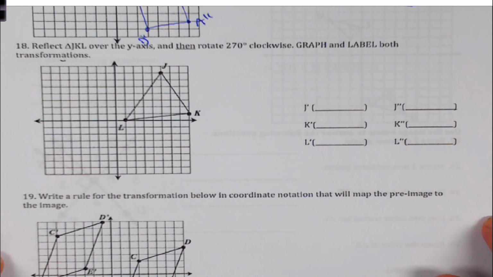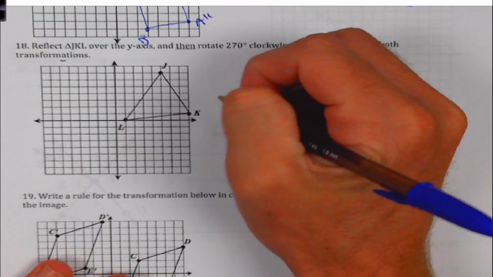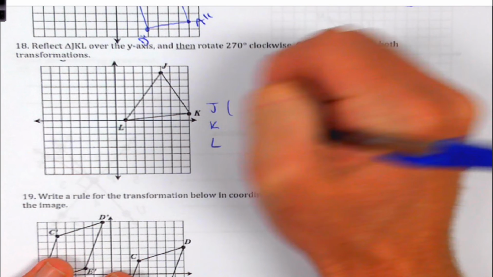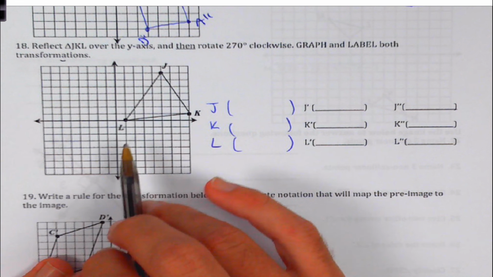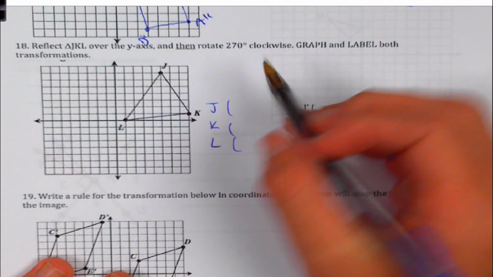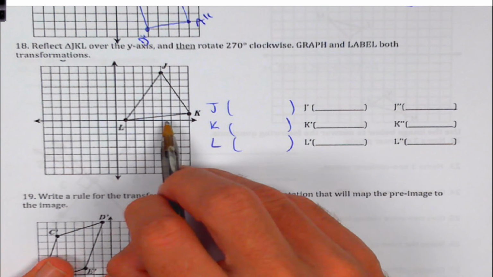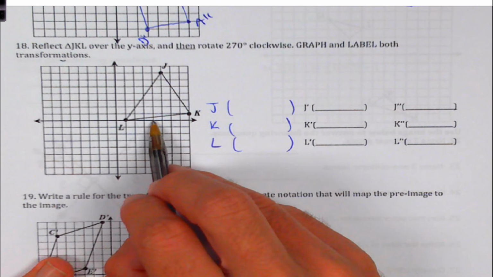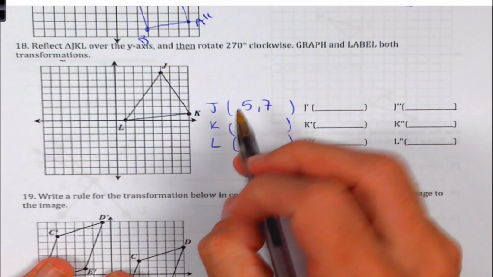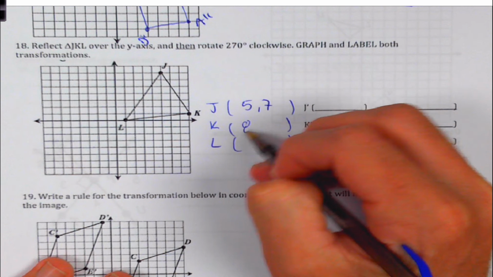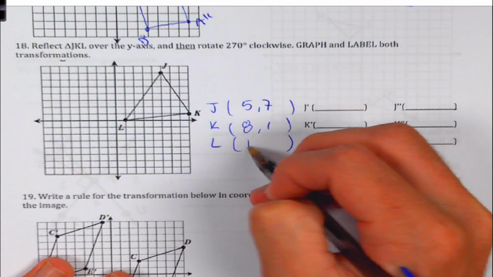It says reflect triangle JKL over the y-axis and then rotate 270 clockwise, graph and label. So I'm going to do the same thing. I'm going to actually write what's the points for J, K, and L, and then I'm going to go back and figure out the rest. So this should be an 8x8 grid, so this is, again, 5 on the X, 7 on the Y, so 5, 7. K is 8, 1, and this is 1, 0.